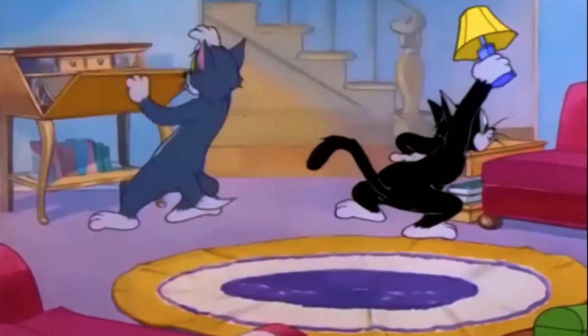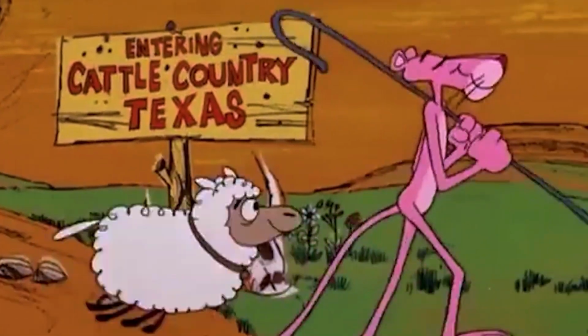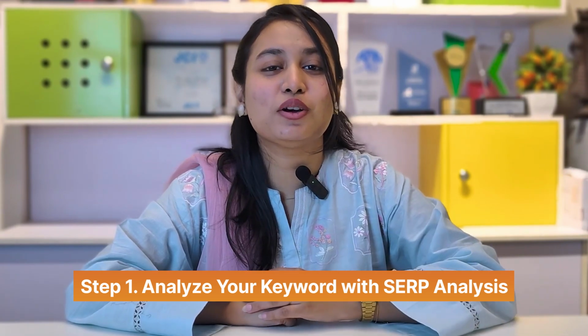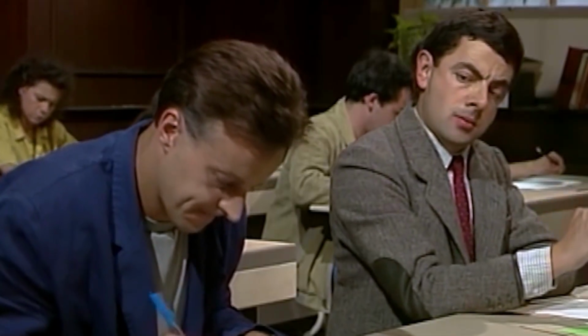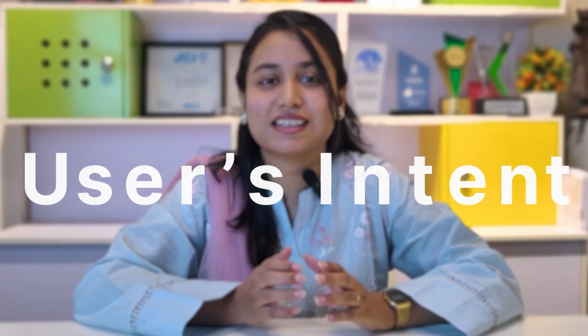To make sure your content ranks on Google, you should connect with your target audience with keywords they're searching for. Let's take you through some easy steps that you can follow. First up, analyze your keyword with SERP Analysis. To boost your rankings on search results, it's all about checking out what your competitors are up to and to make sure you're connecting with your users' intent.